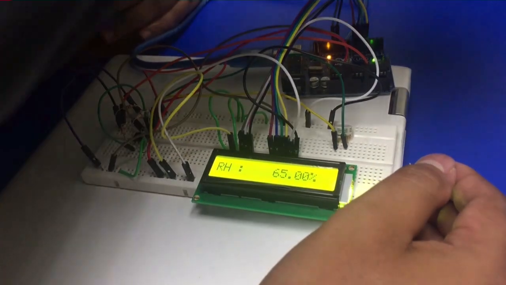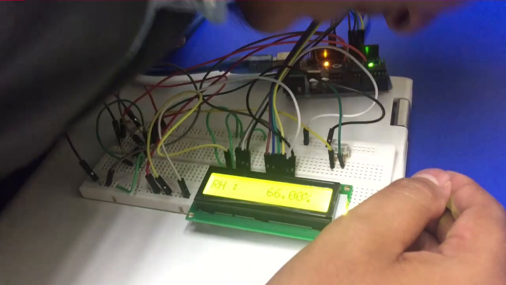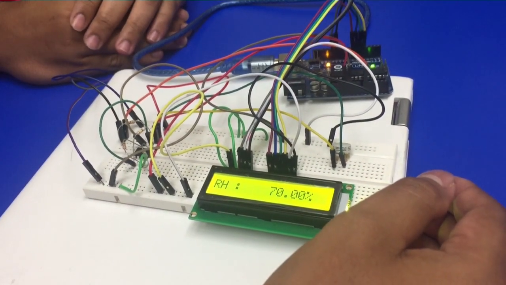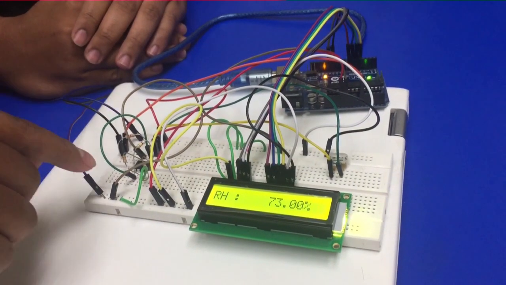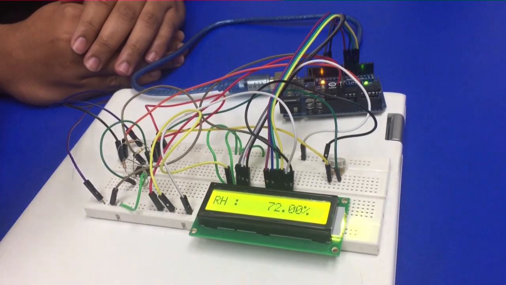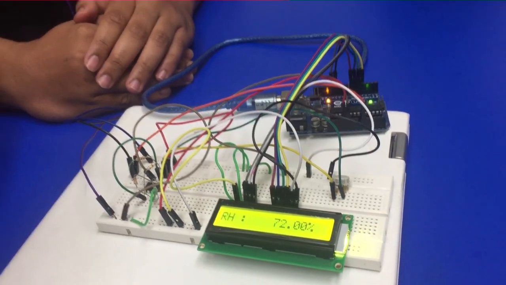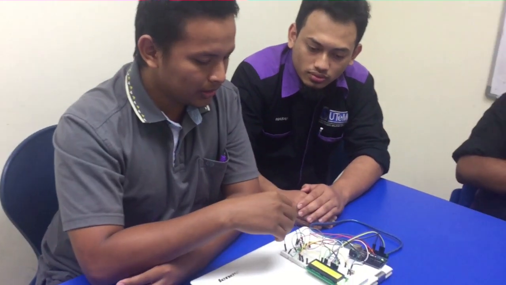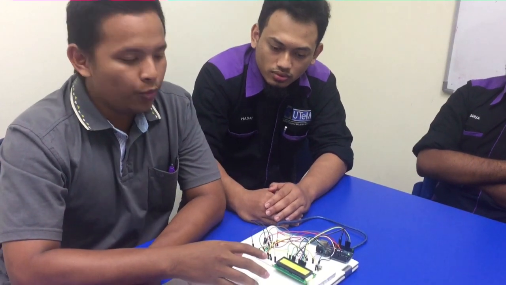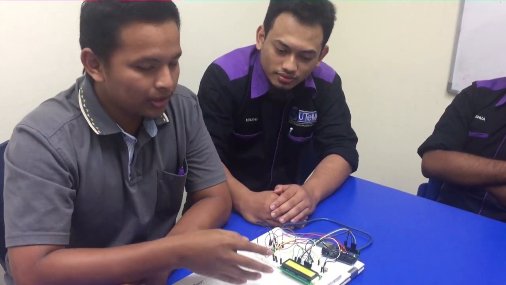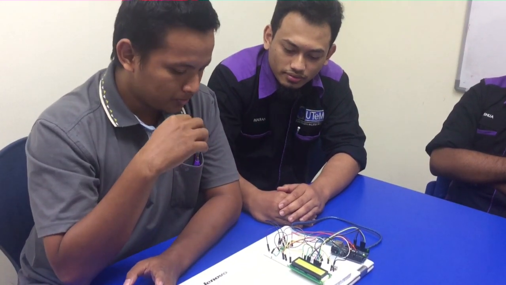I'm going to try one more time. And now it increased to 71% and 73%. And our objective is to get around 80 to 85% to 90%. This prototype of our circuit, for now, only shows the value of RH. We have still not done the control of this RH value, but we have some general idea about it.